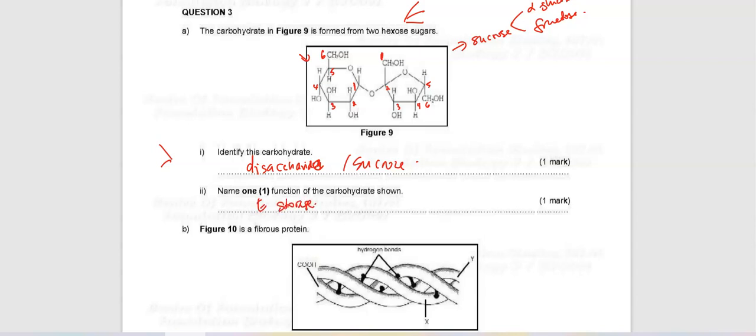When the disaccharide is broken down into its monomers through hydrolysis, the molecule breaks back into its monomers. The monomers consist of glucose and fructose, for example, in this case. The monomers can be used during cellular respiration to generate energy in the form of ATP. That's why the function of a disaccharide is that it functions as energy storage.